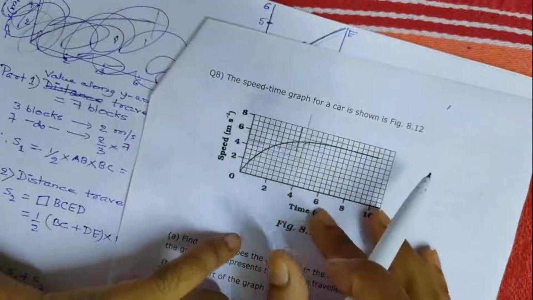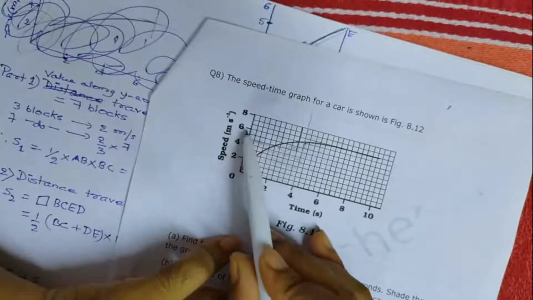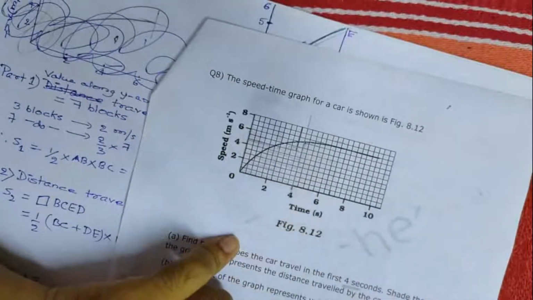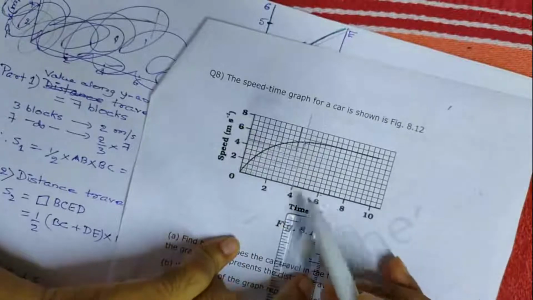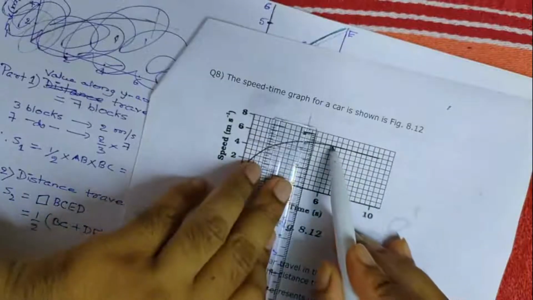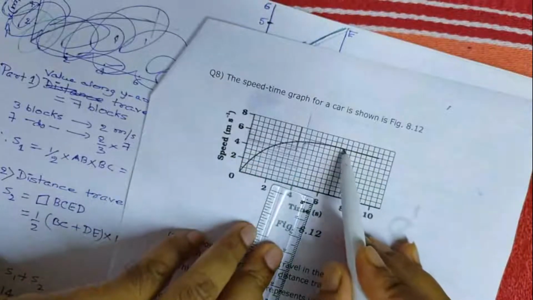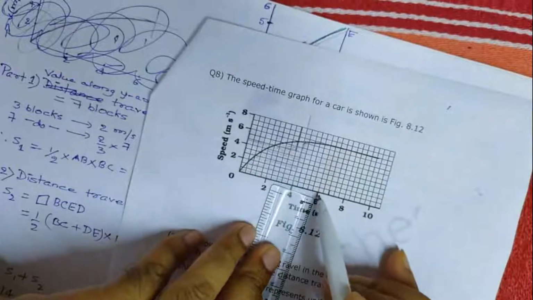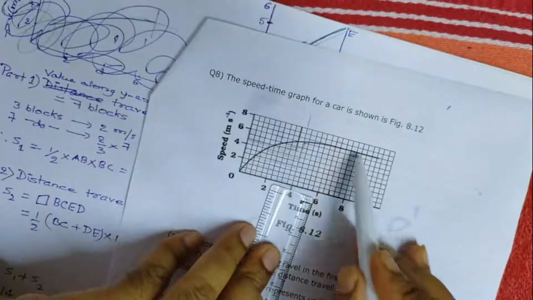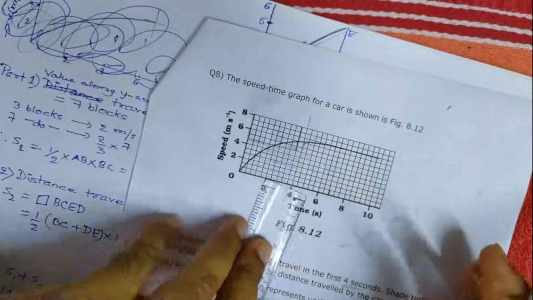If it is a speed time graph, we need to see from which point speed becomes constant. If you see clearly, at 6 second the speed is this, and from this onward the speed is same. Don't you see that? Agree? 6 second onward the speed remains same, so you can say it becomes uniform motion.